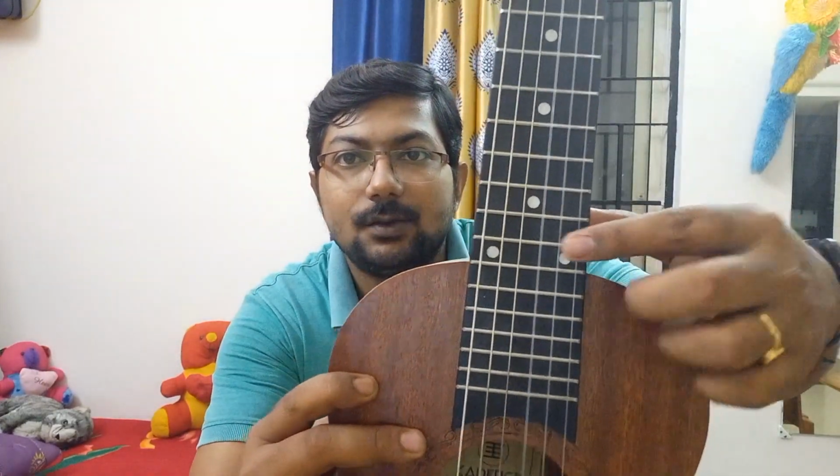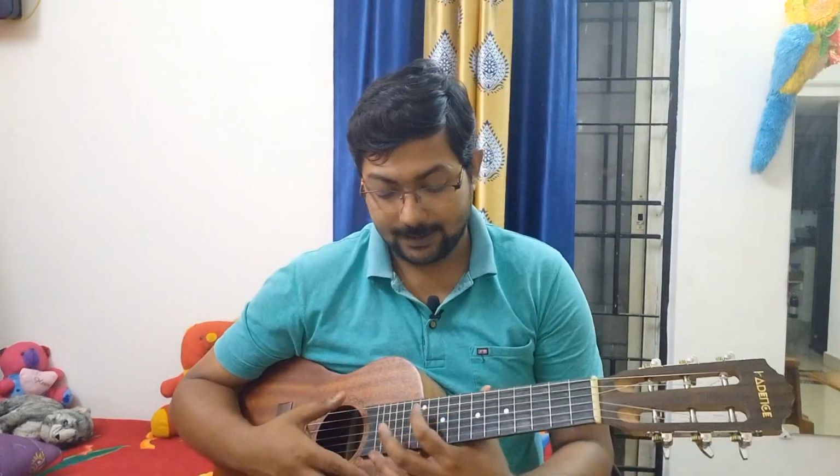If you see here, there are 2 dots at the 12th fret. If you count, it will be the 12th. In the 12th fret you will get 2 dots. That basically denotes that this is an octave higher at this point. If you play this, the pitch is an octave higher than the open note. And that's true for all 6 strings.